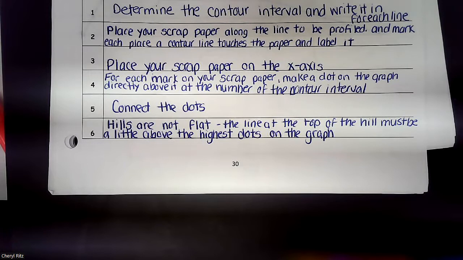Okay, yep, all right. Line it up. Yep, that was done, to maintain that spacing between the contour lines.